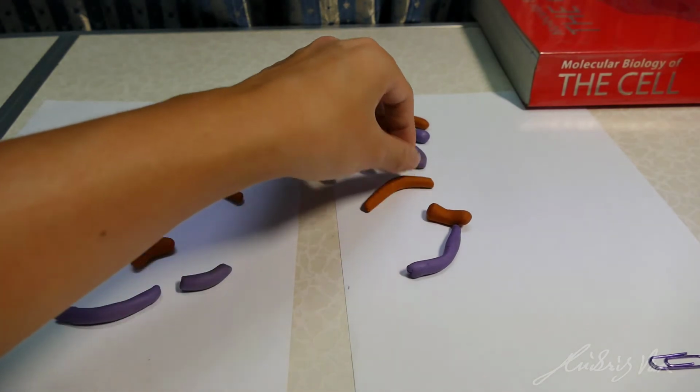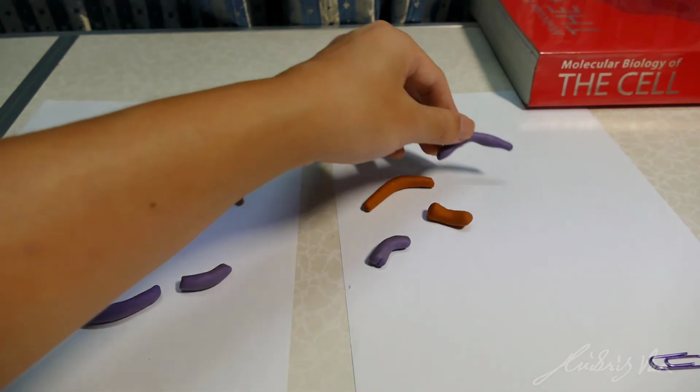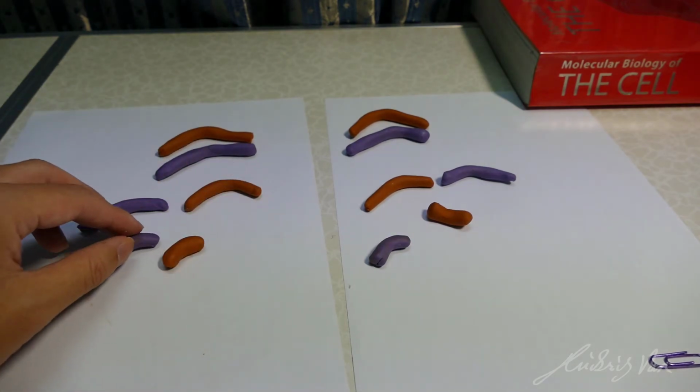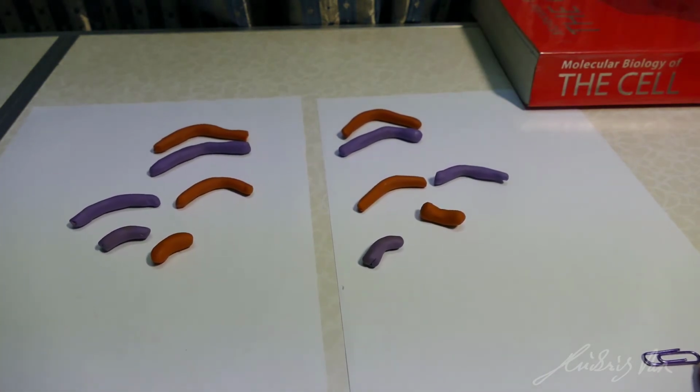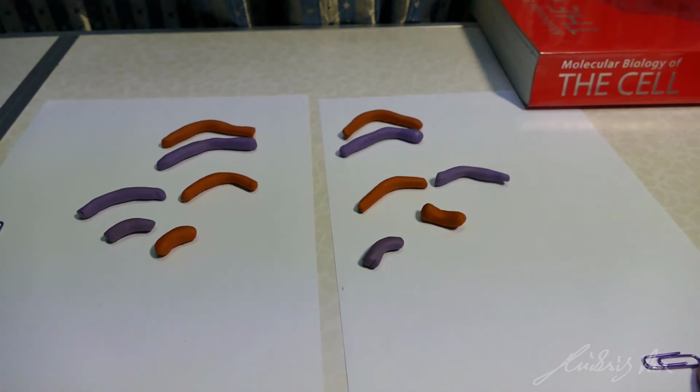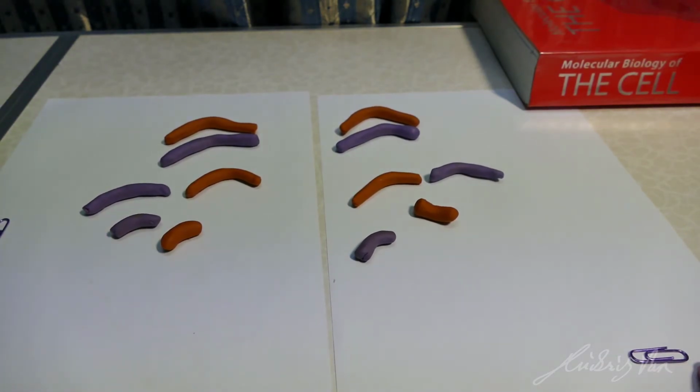Do we have 3 sets? Yep. So the end result of mitosis is you will have genetically identical cells.